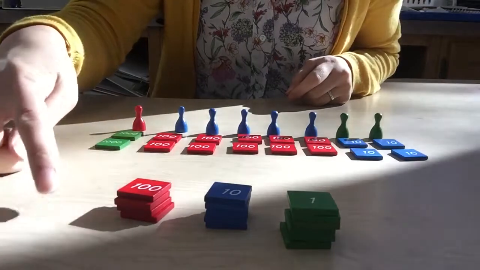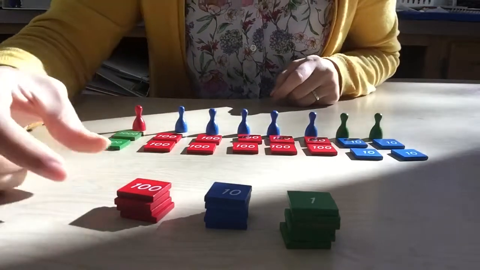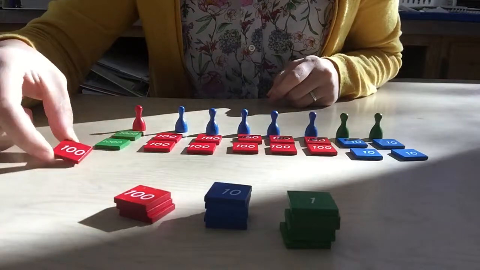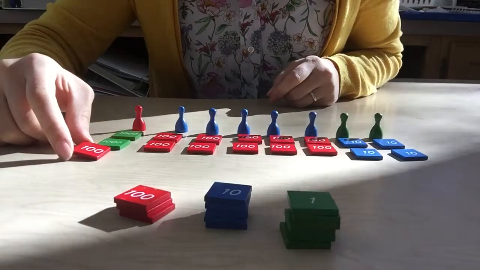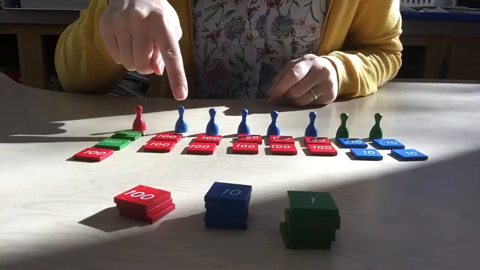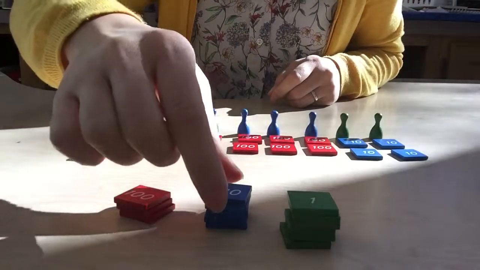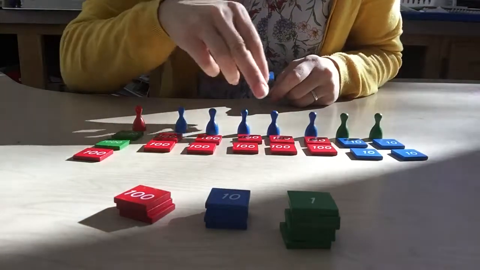I don't have any thousands left, and my next highest number is 100, so I'm going to distribute this out to my thousands. And then my next highest number is 10, and those are going to be distributed out to my tens.